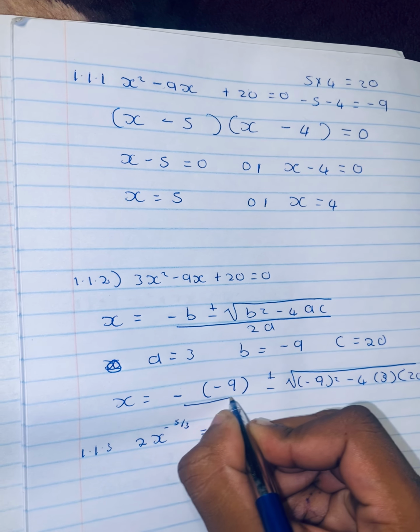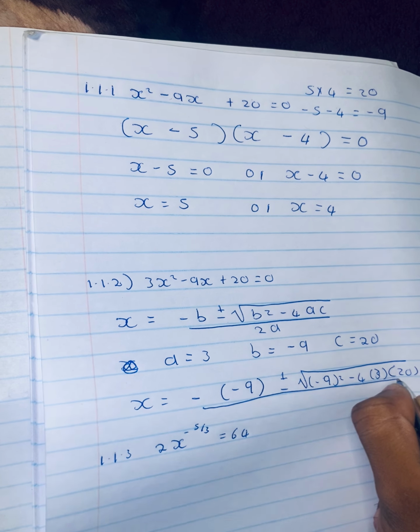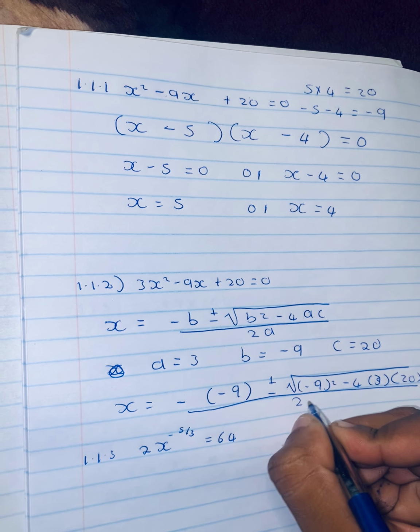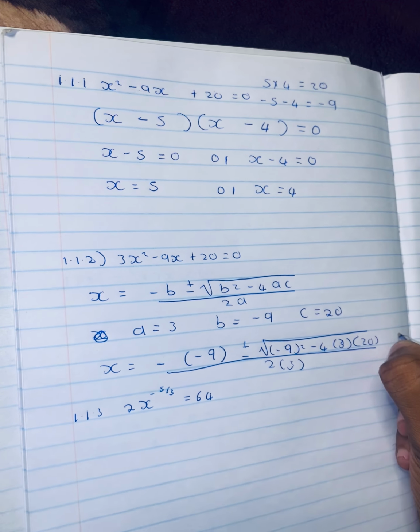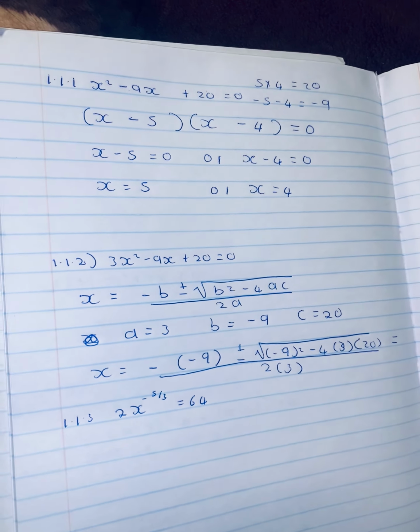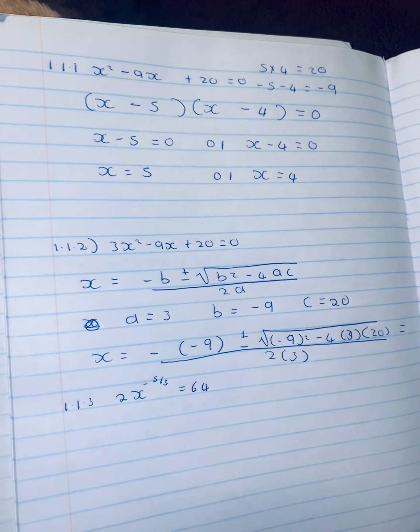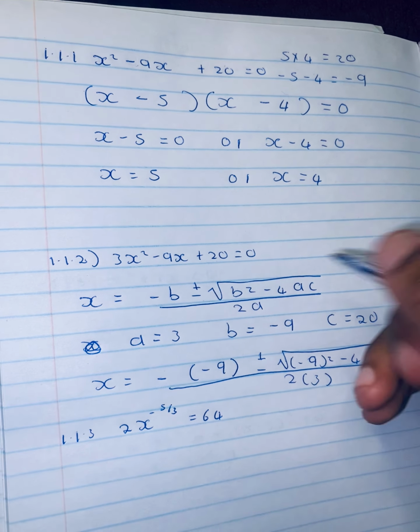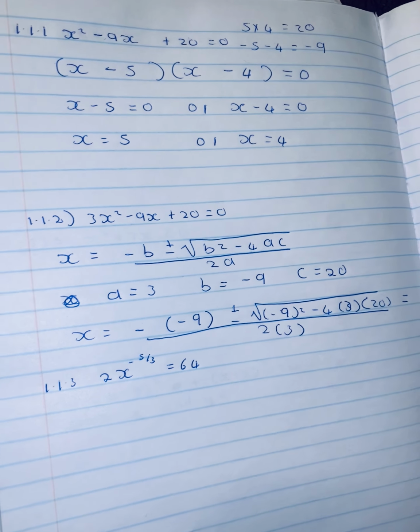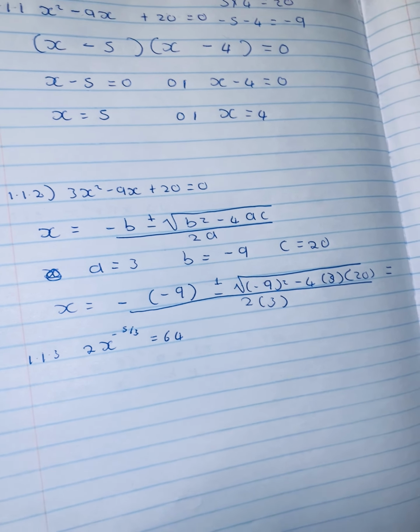All this is divided by 2a, which is 3. Then you substitute this on your calculator, you find the answer, you are done. So every time, guys, we are given correct to 2 decimal places, you go straight to the quadratic formula. I hope we are clear, guys.